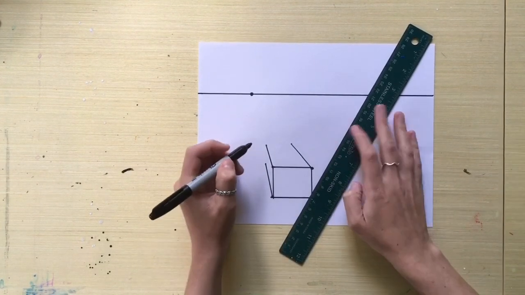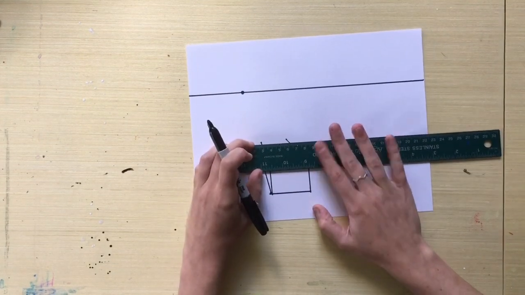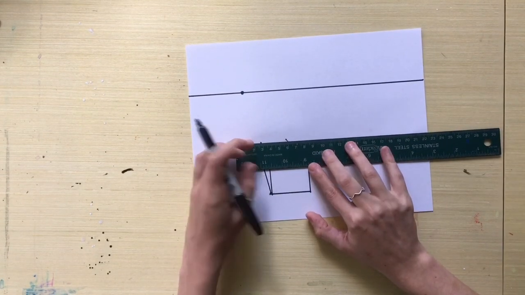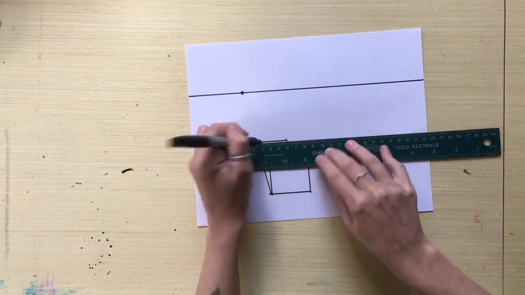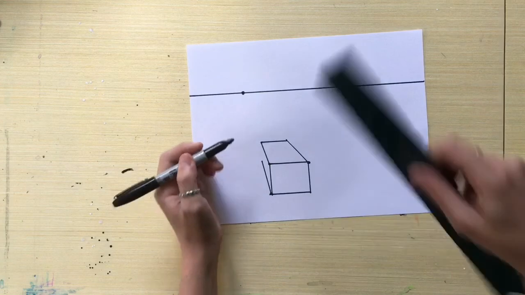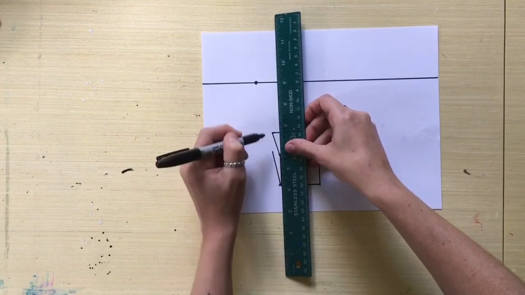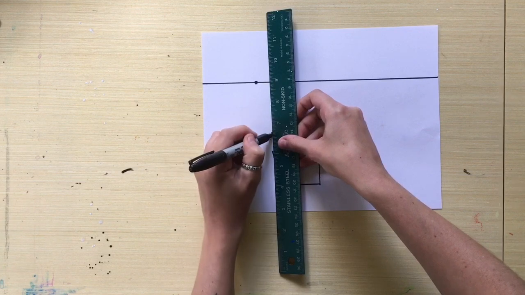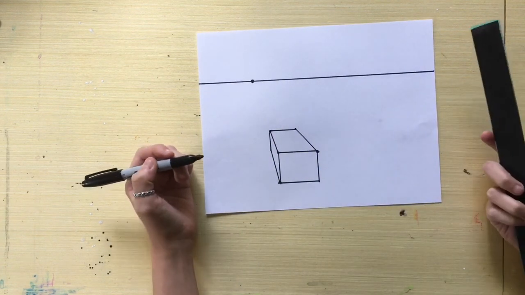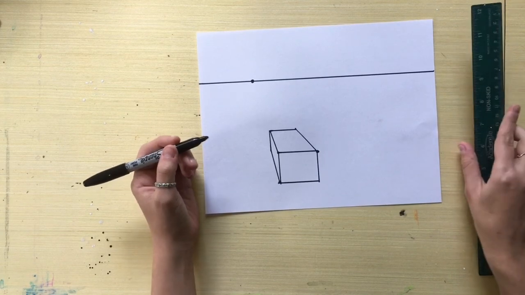Okay? And then all we got to do is connect these lines. So we want them to be horizontal, or parallel with this line that you already drew. Okay? And same way this way. You drew this vertical line, so I'm going to draw a vertical line to connect them. And there you have a cube in 1 point perspective.